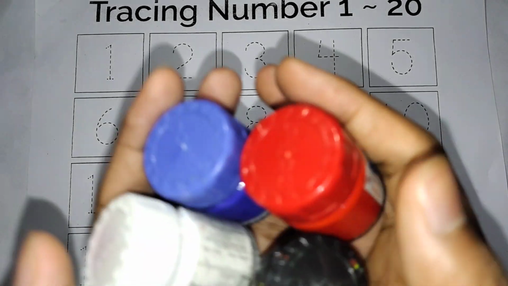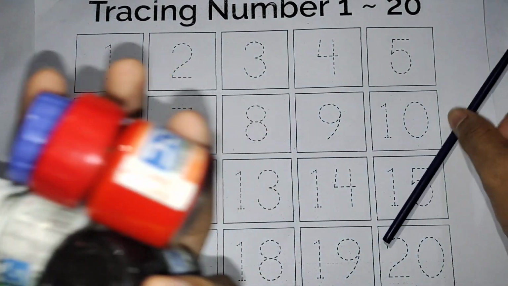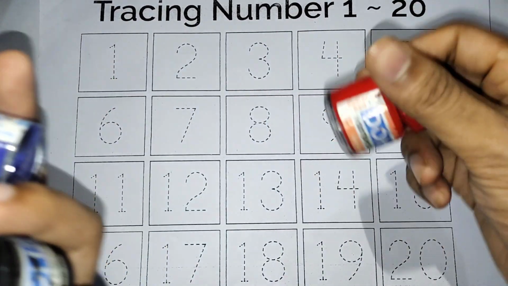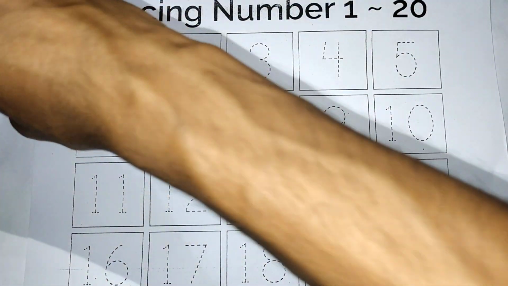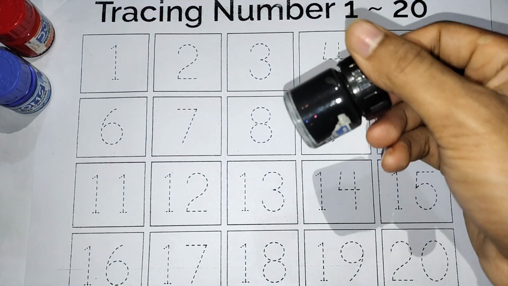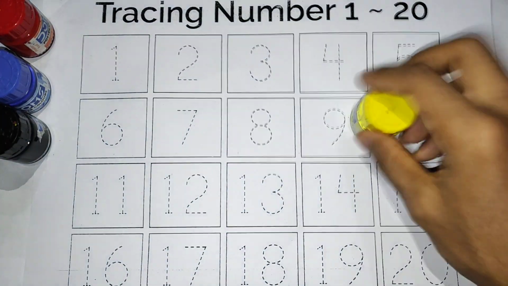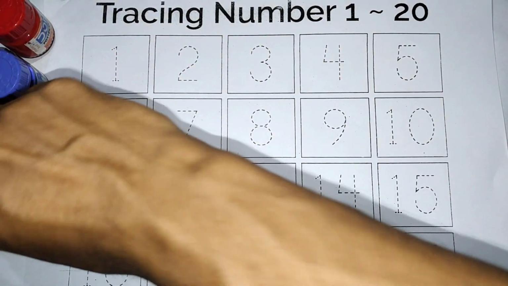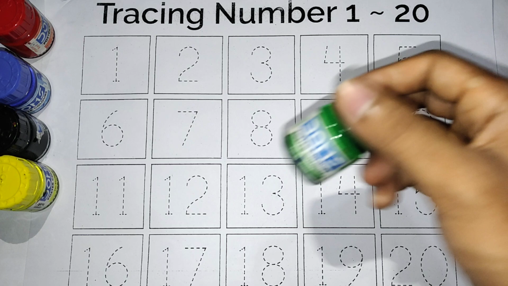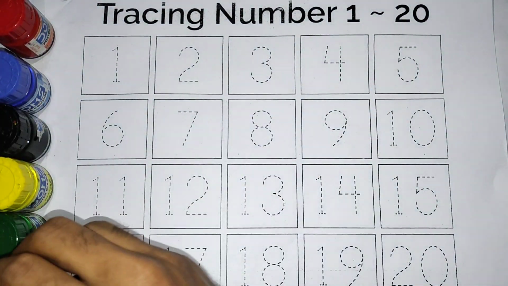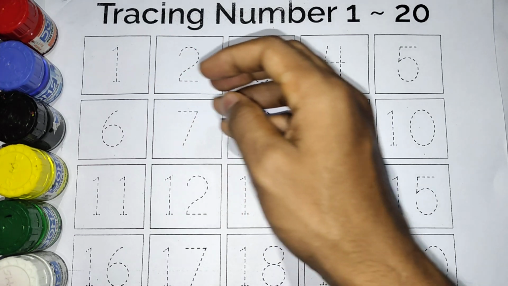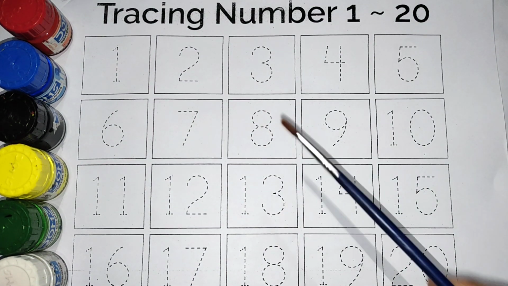Today we coloring numbers. Red color, blue color, black color, yellow color, green color, and the last one is white color. So kids, now we coloring numbers.